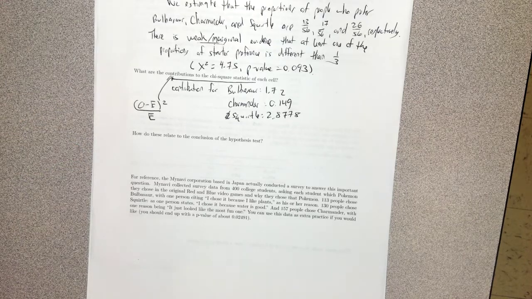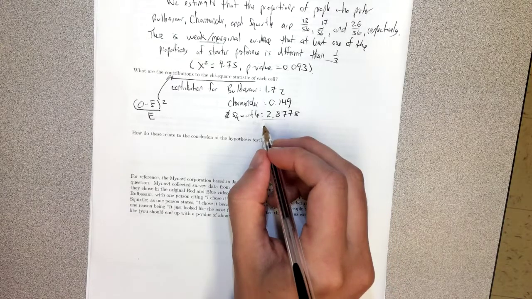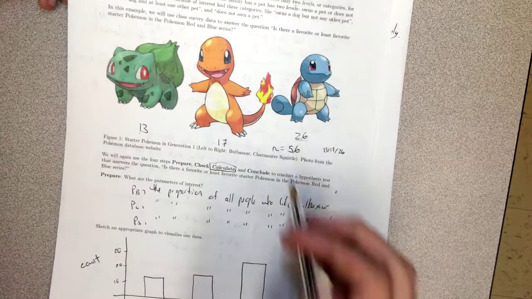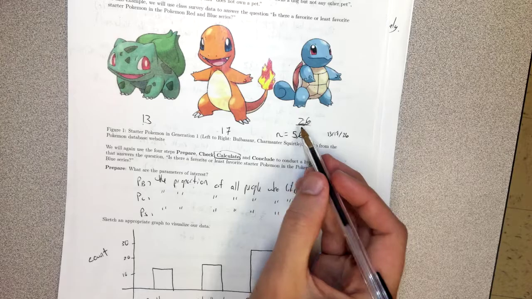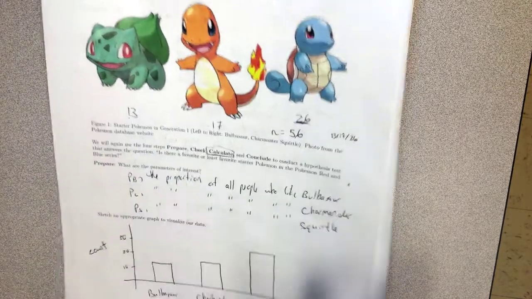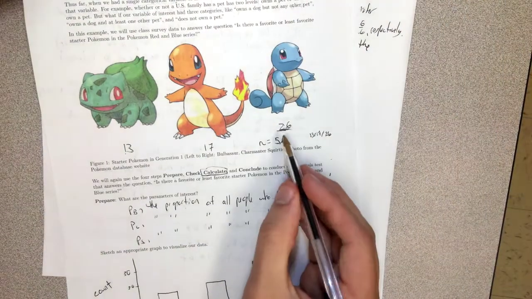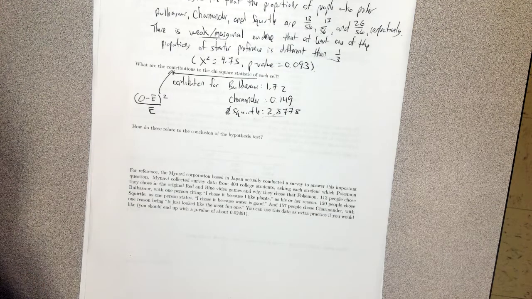And so you could see that in terms of the three categories that we have, Squirtle is the one that's contributing the most. You could see this from our data because Squirtle's is the farthest observed count from what would be expected if the null hypothesis were true, so the 18.67. Squirtle's is the farthest away from that, so he's giving the most evidence for the alternative hypothesis of the three.